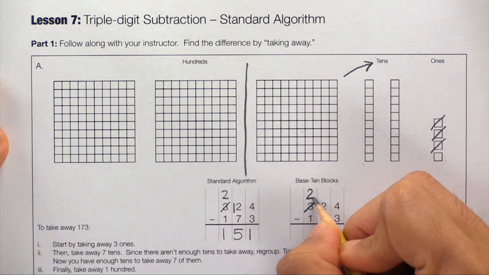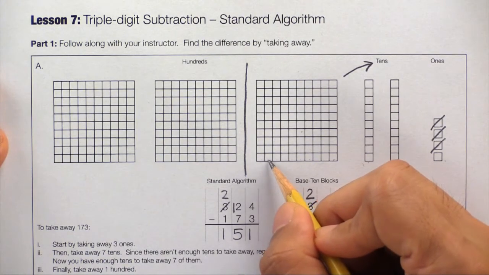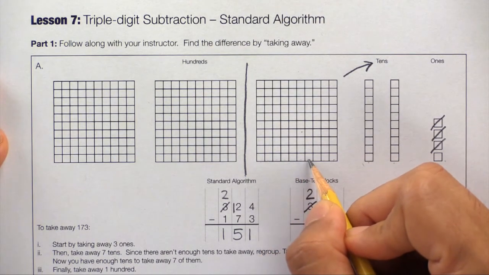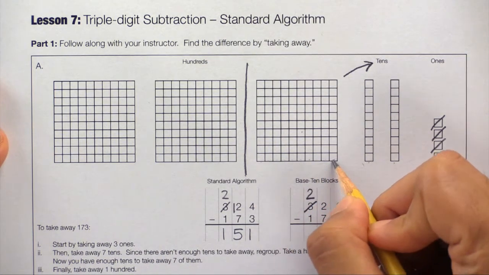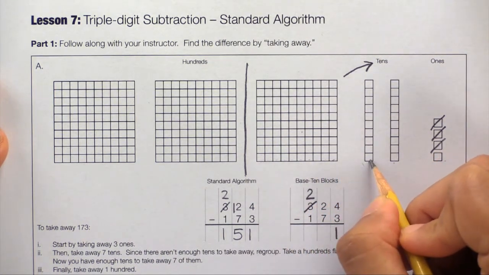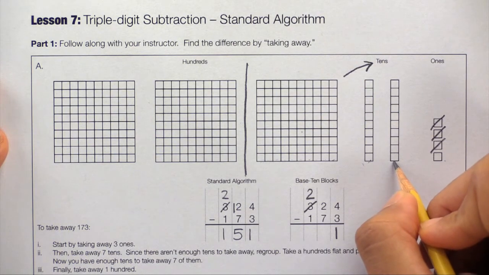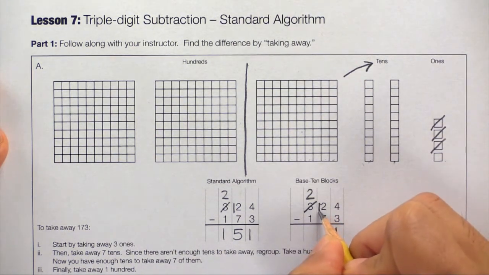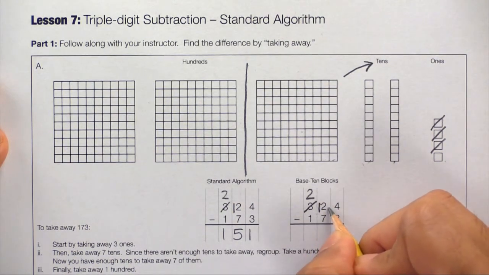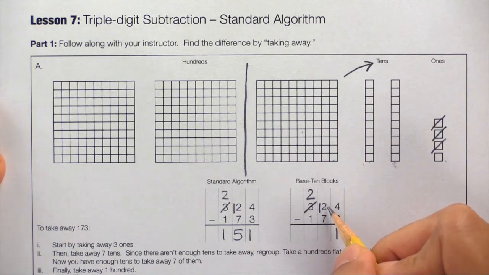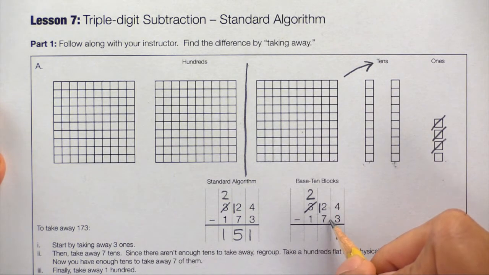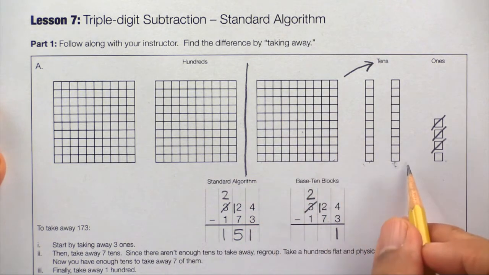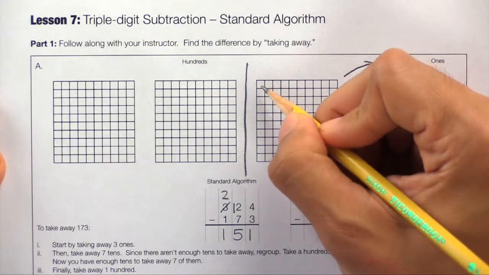200s. Now figure out how many 10s you have. We have 1, 2, 3, 4, 5, 6, 7, 8, 9, 10 10s, 11 10s, and 12 10s. And that's why we write a 1 right here, showing that we have 12 10s. And now we can take away 7 of them. 12 10s, take away 7 of them.